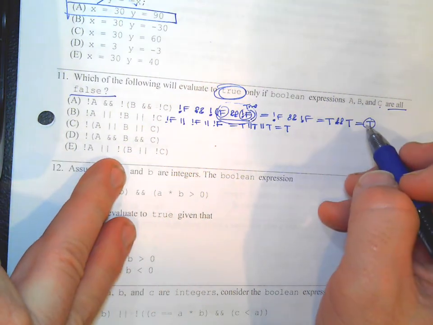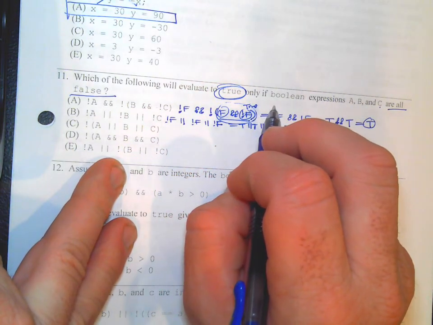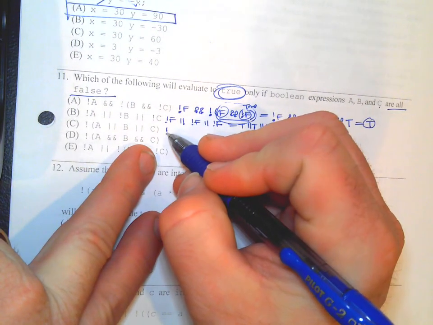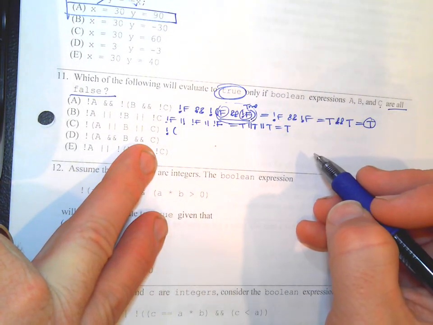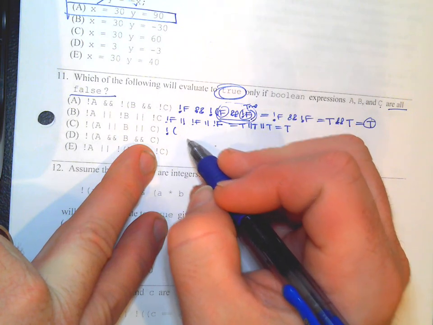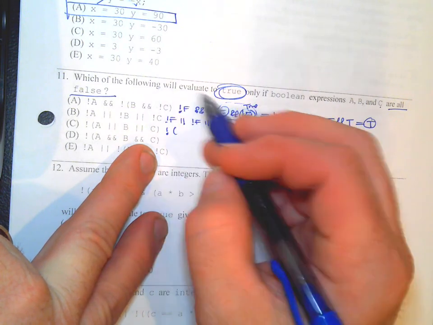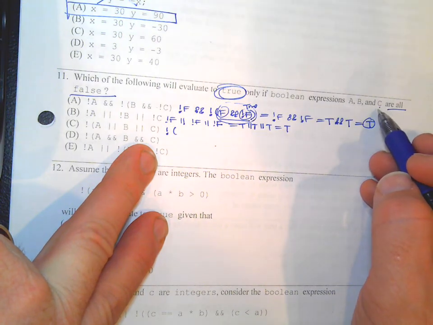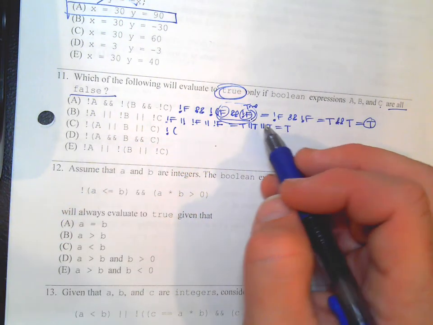Now, so this one is going to be not. Which is defined with value true only if all of these are false. I feel like this last one could work.